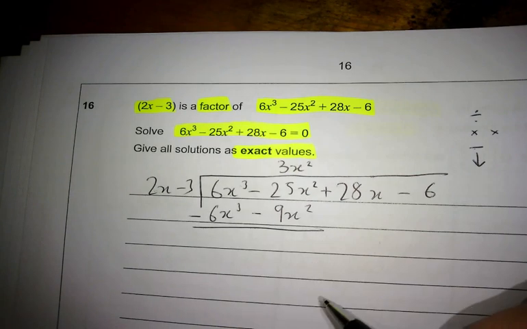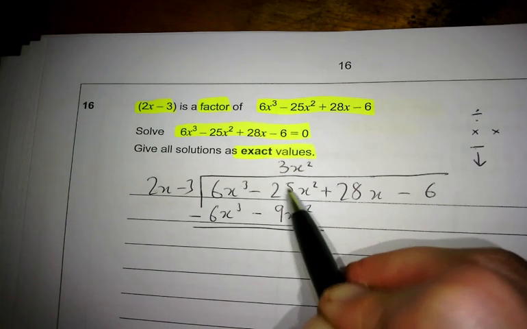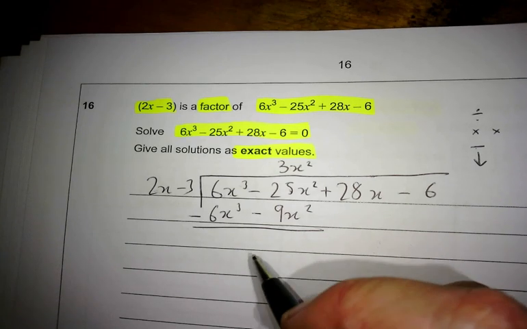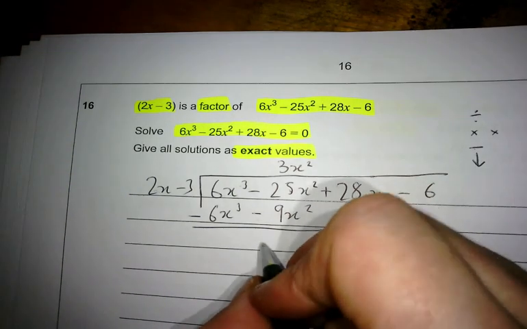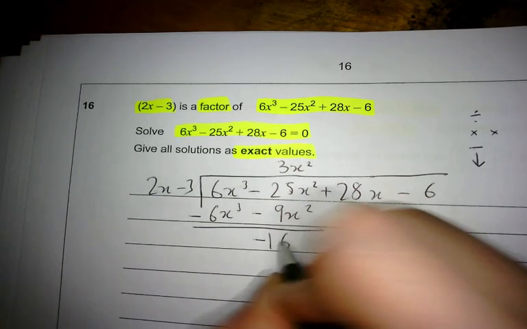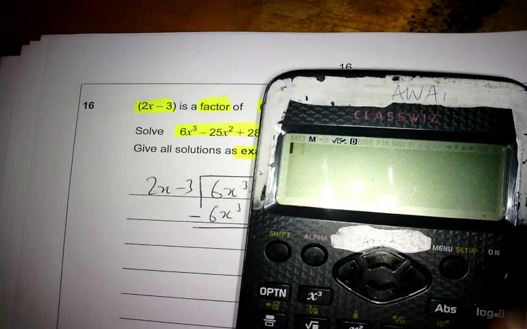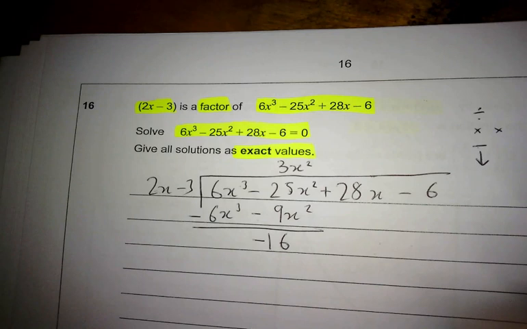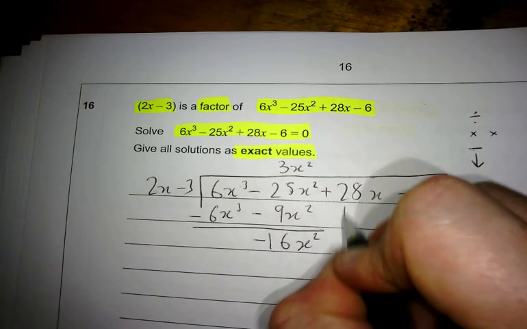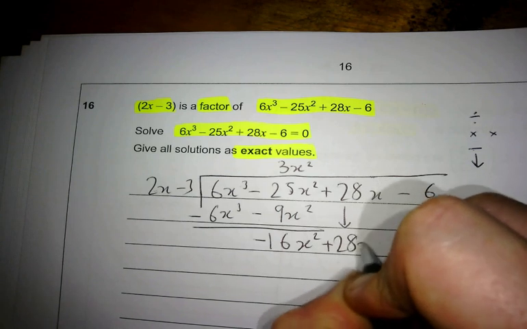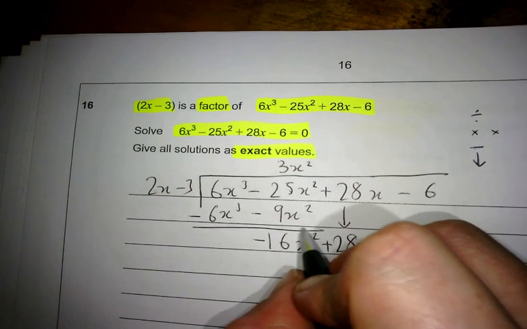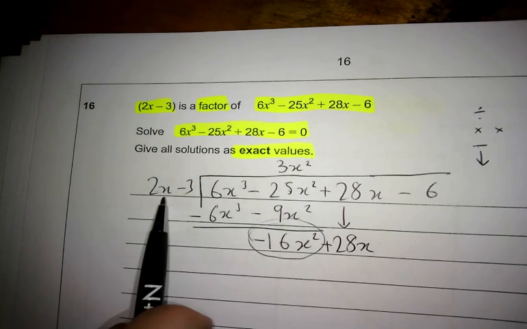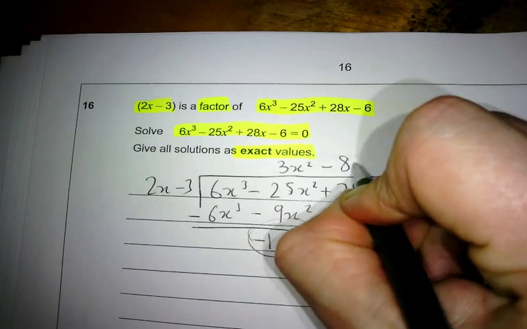These terms will always just cancel out, so I'm just going to go straight to the minus 25x squared minus 9x squared. That's negative 25 plus 9, which is negative 16. I've got a calculator, so I'm just going to double check. 25 plus 9 minus 16x squared. Now I drop plus 28x. Now I go back to the start, dividing this term by 2x. Negative 16x squared divided by 2x is negative 8x.